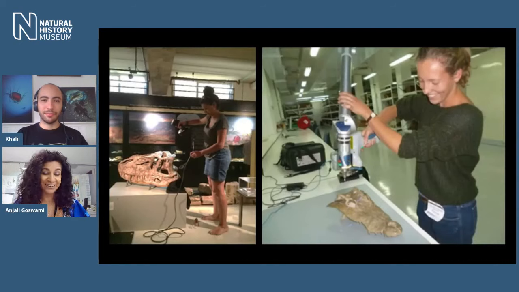And so in these images here, you can see that's me in Brazil. And that's one of my former PhD students in the collections here at the Natural History Museum using 2 of our laser scanners. And what we do with these is we scan the surfaces of the bones. We usually study the skulls, and we do that to capture the shape of the surface, and then we can analyze those using lots of 3D methods.